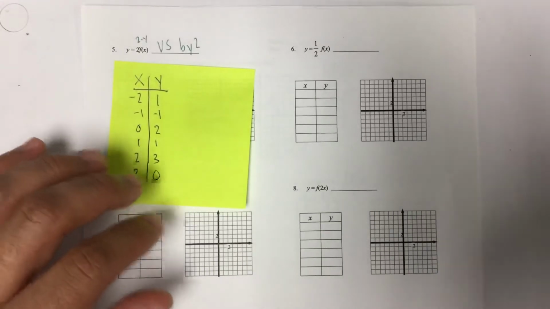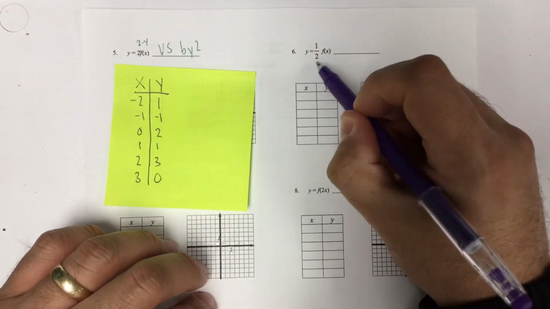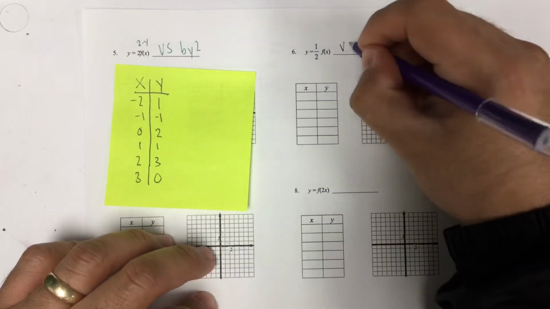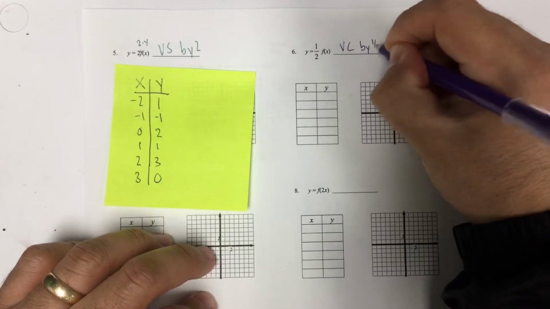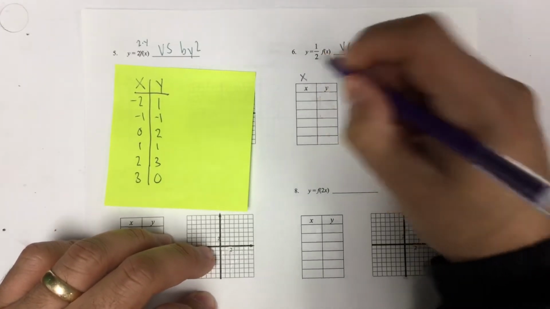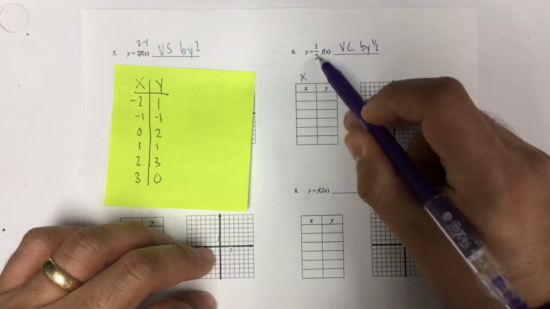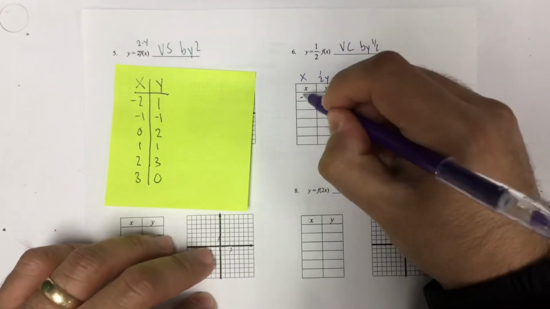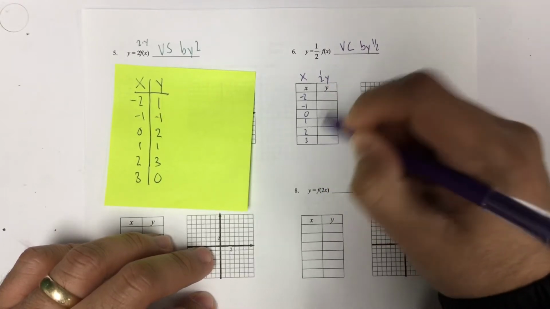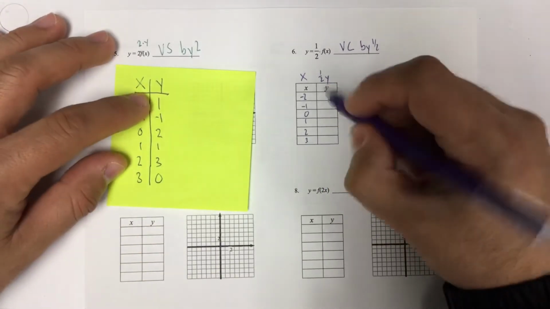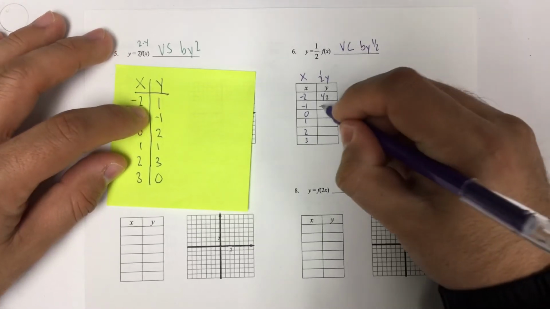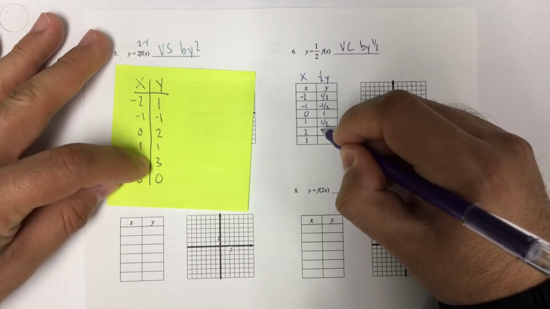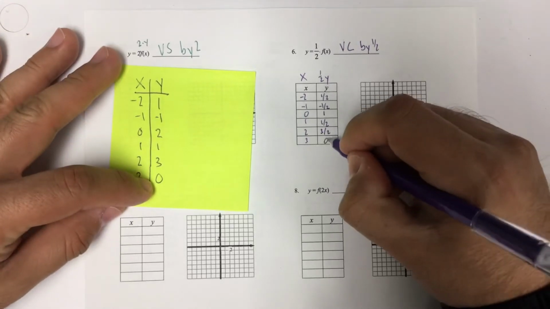So this one here, once again, we're dealing with the a value, but this time the a value is less than 1, but greater than 0. So this is going to be a vertical compression by 1/2. And once again, x is not being affected. So vertical is y, and we're taking 1/2 of the y values. So x's stay the same. And the y values, so half of 1, you can put 0.5, half of a negative 1, half of 2, half of 1, half of 3. 3 halves are 1.5, and half of 0 is still 0.